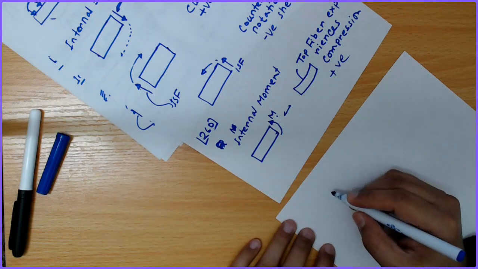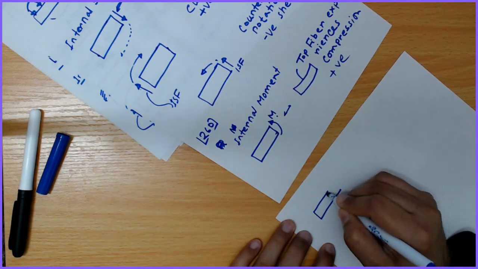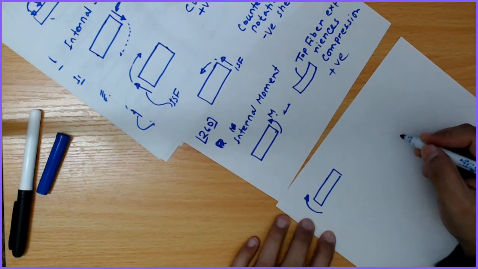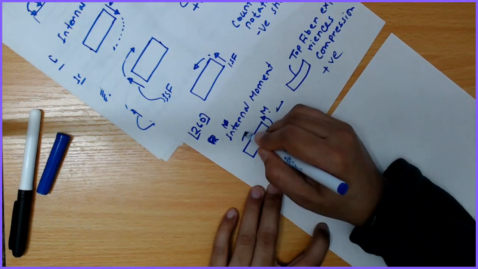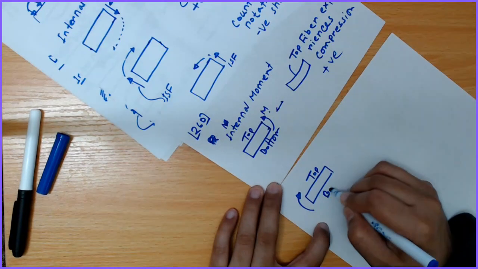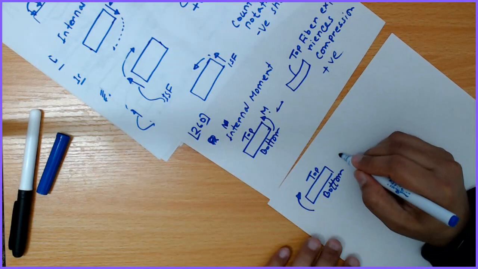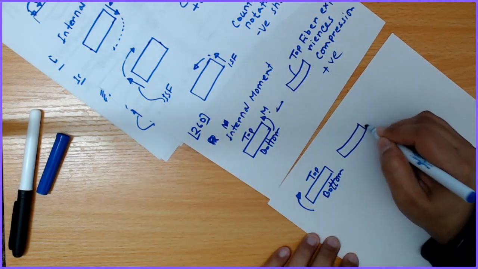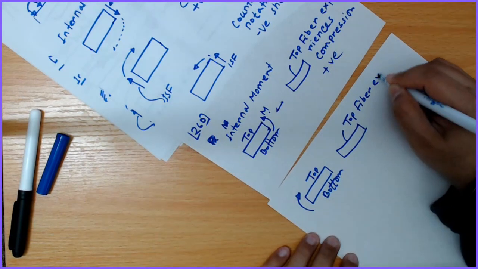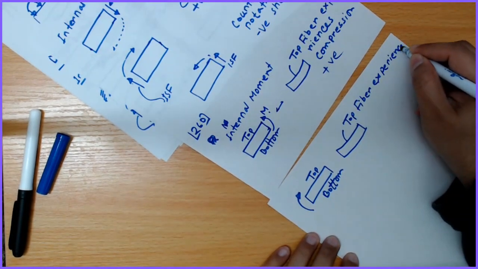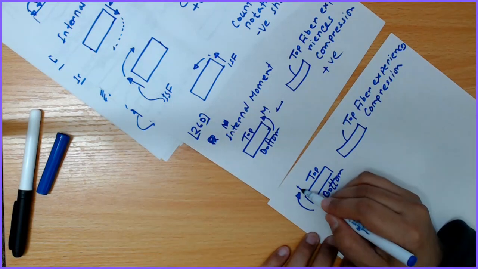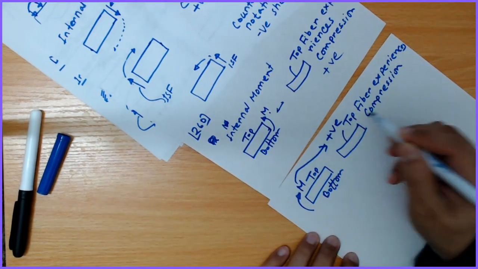Now again, this is another beam, this is top, this is bottom, and also this top fiber experiences compression. So this moment, this M, is positive.